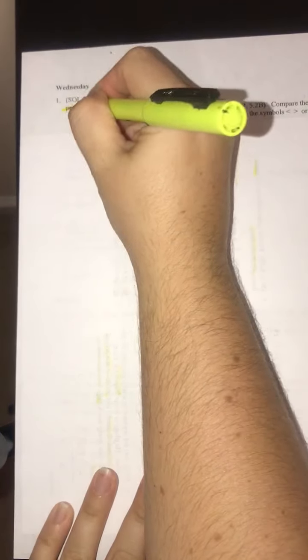Hey guys, we're going to do Wednesday's DMR. So we're going to start with number 1. It says select all the numbers that are prime.